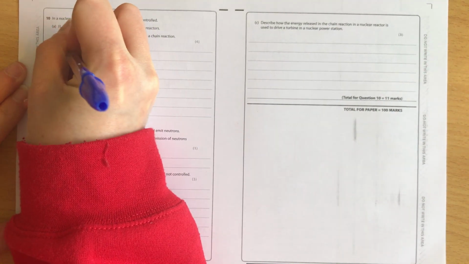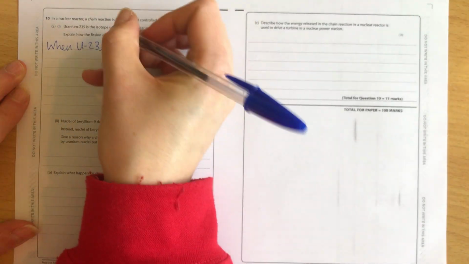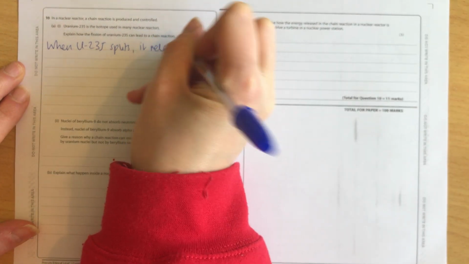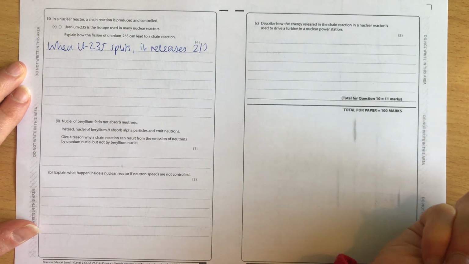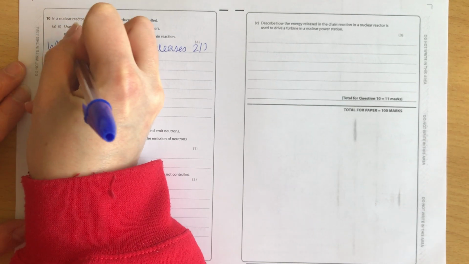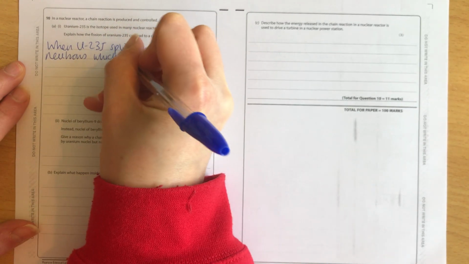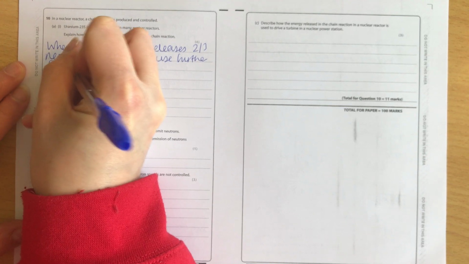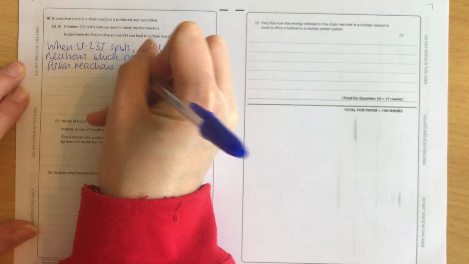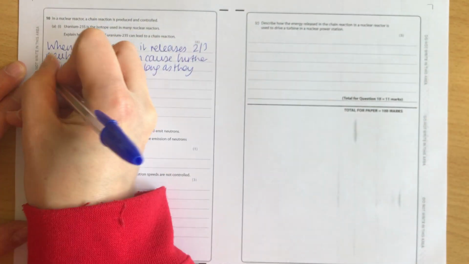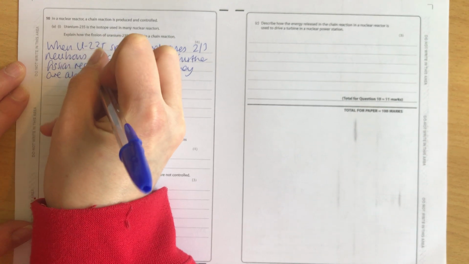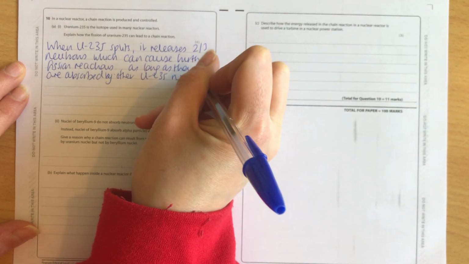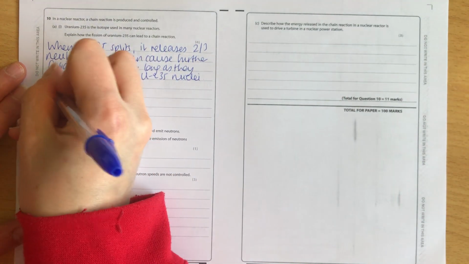So when uranium-235, and you can write it like that, U235, splits, which is fission, so fission is a splitting of the atom, it releases 2 or 3, you can write either number, it depends on the reaction which one it's going to release, or you can write both, neutrons, which can cause further fission reactions as long as they are absorbed by other uranium-235 nuclei.